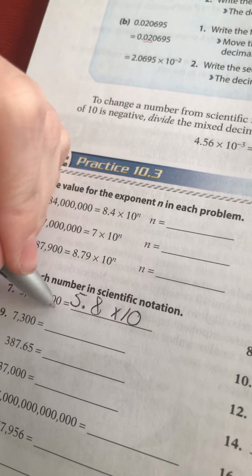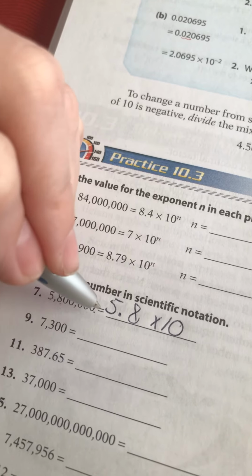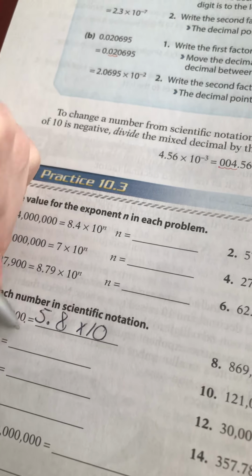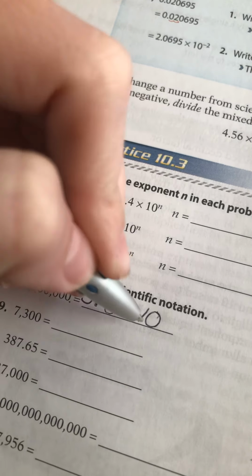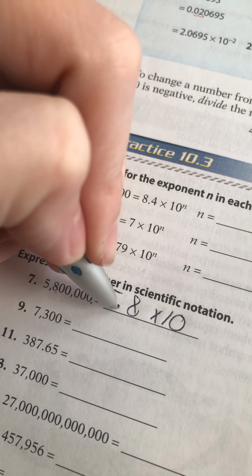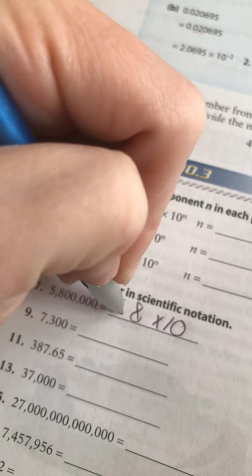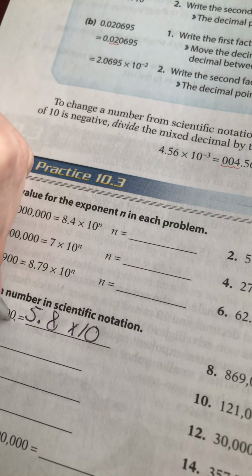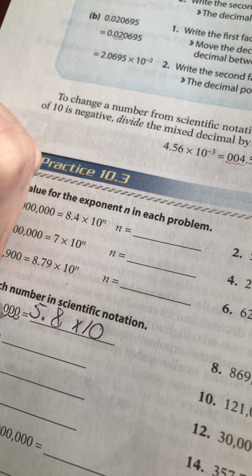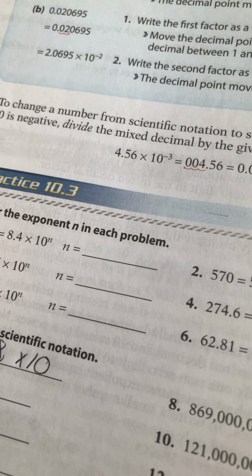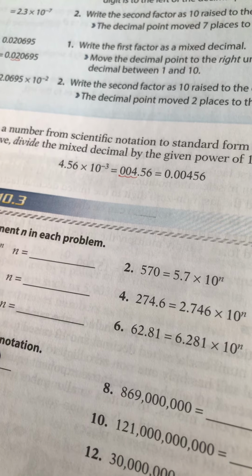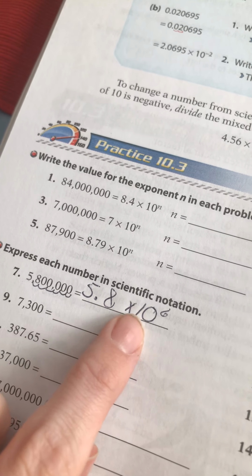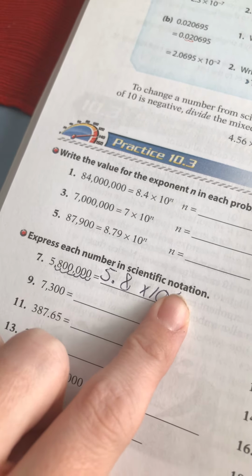So to find your exponent, you start right here at the end of the number because you have an imaginary decimal point right there, and you just count over until you get to the decimal we added in between the two first numbers. So 1, 2, 3, 4, 5, 6. So it turns into 5.8 times 10 to the 6th power.